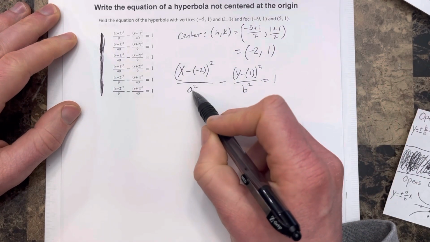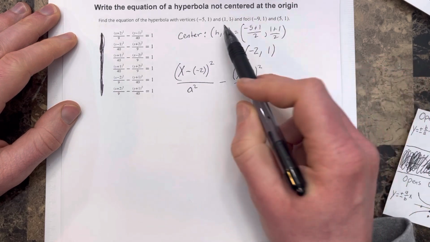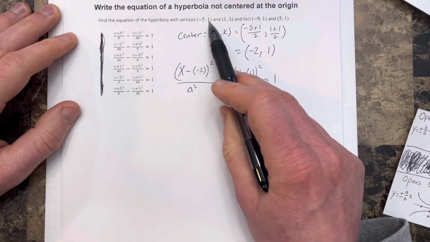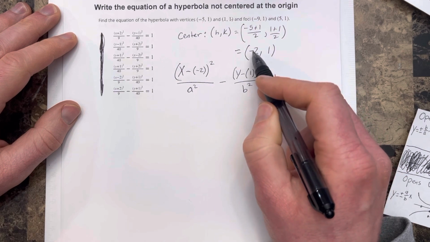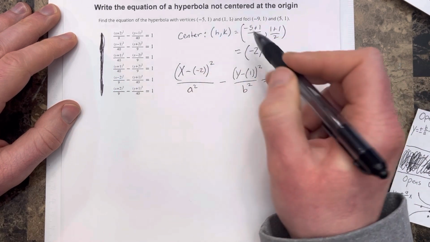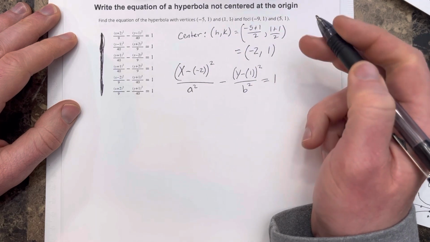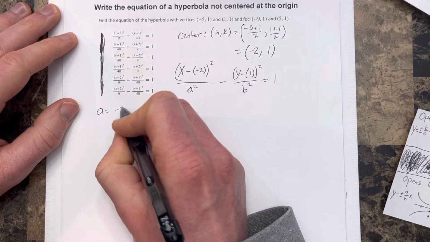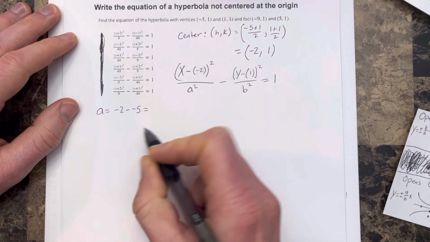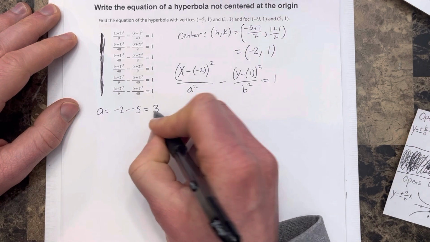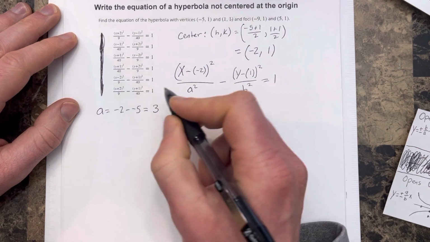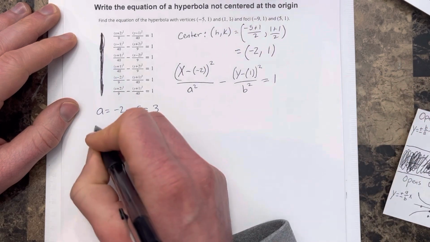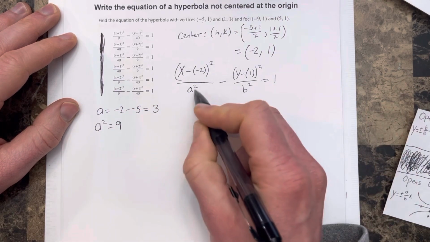Well, I know a is the distance from one of the vertices to the center. So what's the distance between -5 and -2? Well, how do I figure that out? If I want to find a, I'm going to say that it's -2 minus -5, which tells us the distance there would be 3. Subtracting the negative is really adding, so we end up with a being 3, which makes a squared equal to 9. Okay, so we can plug that in there.